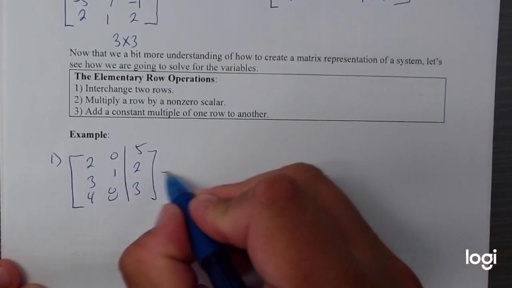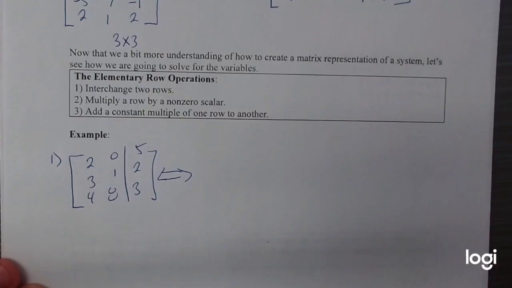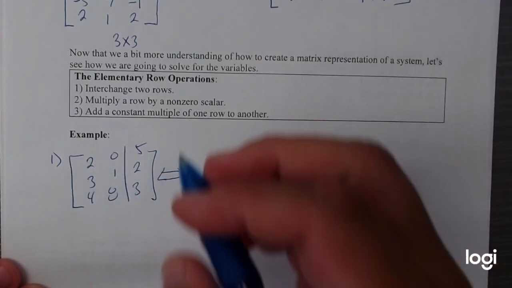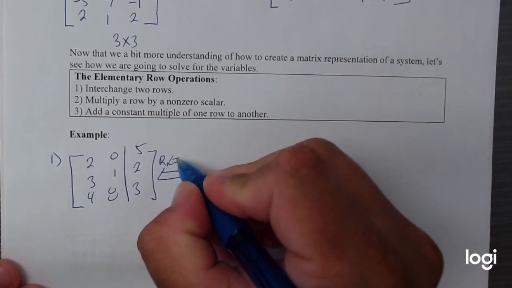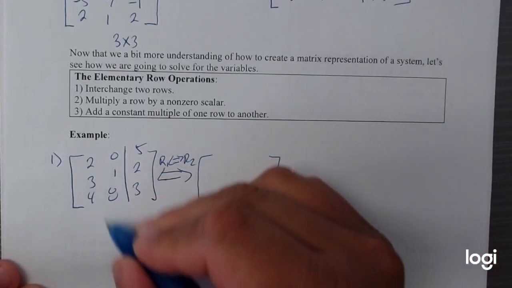Okay. So let's do number one. I can interchange any two rows. So I could pick any two rows I want. My rows go this way, right? So I'm going to interchange row 1 with row 2. So I'm just going to swap their order.